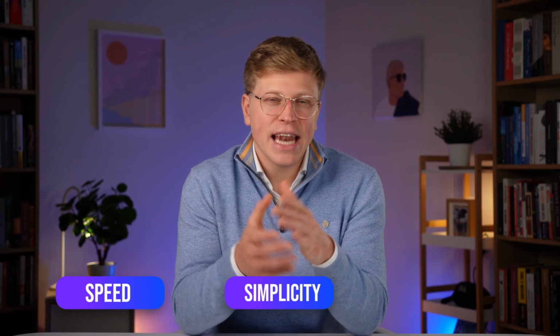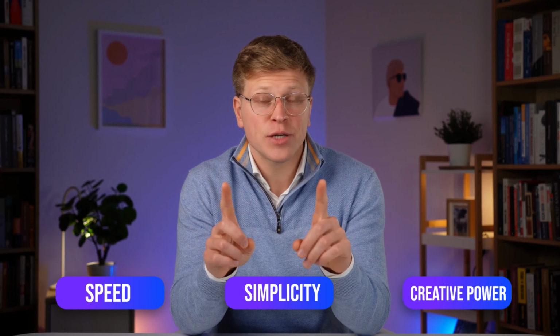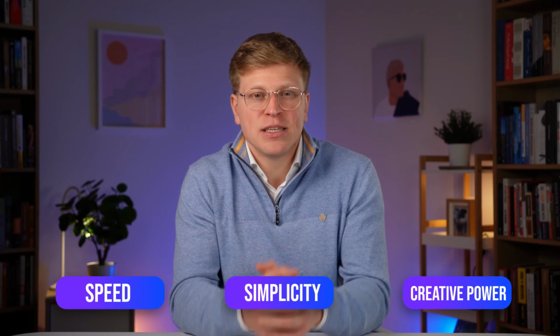But if you're a creator, a marketer, or a small business owner trying to keep up with content demand without burning out, then this tool earns its place in your stack. And with pricing that's lower than what most AI models cost on their own, the value is definitely there. Concluding, if what you need is speed, simplicity, and creative power in one dashboard, then yes, it absolutely is worth it.